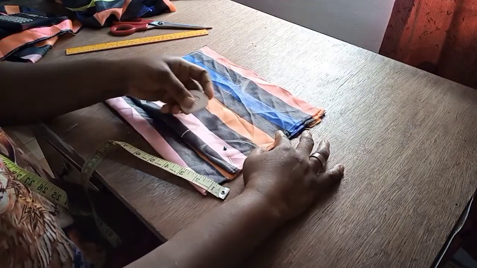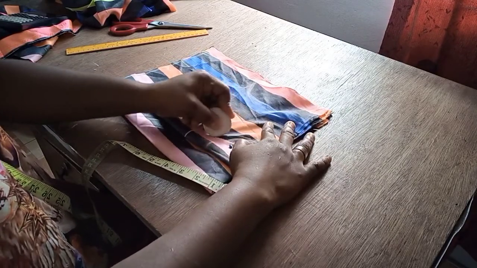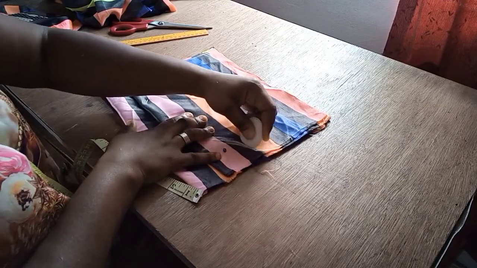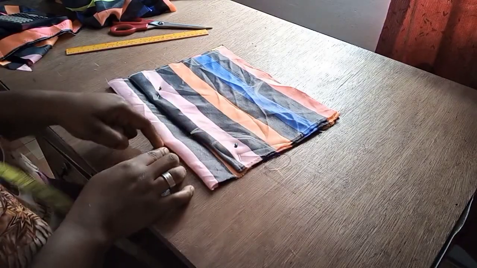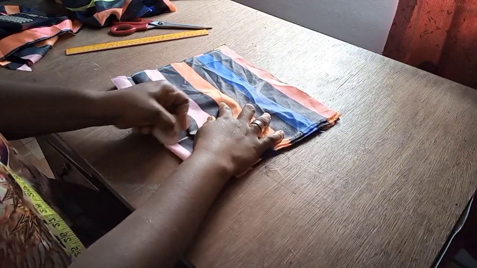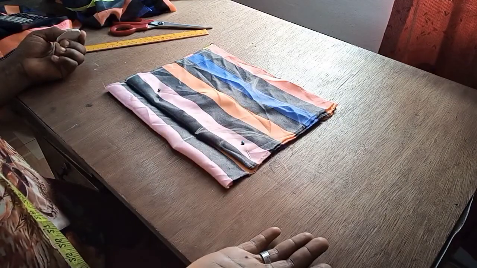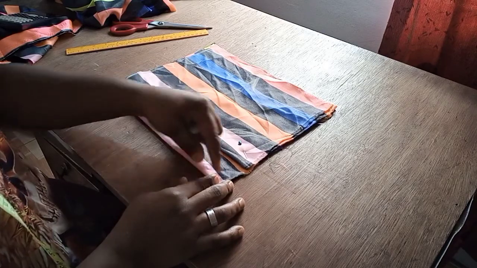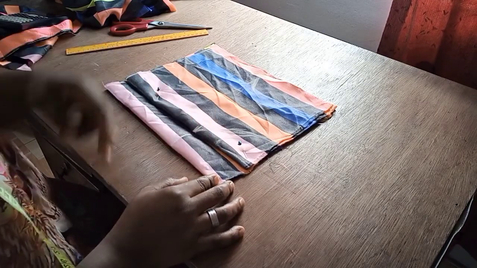Then for the back piece, I want it to have a little bit of curve, so you can see this is simple. So this is the back piece. I'll just extend it. It's as simple as that. So I actually need 1.5 inch for the zipper allowance, so I'm going to measure that out and cut out the excesses.